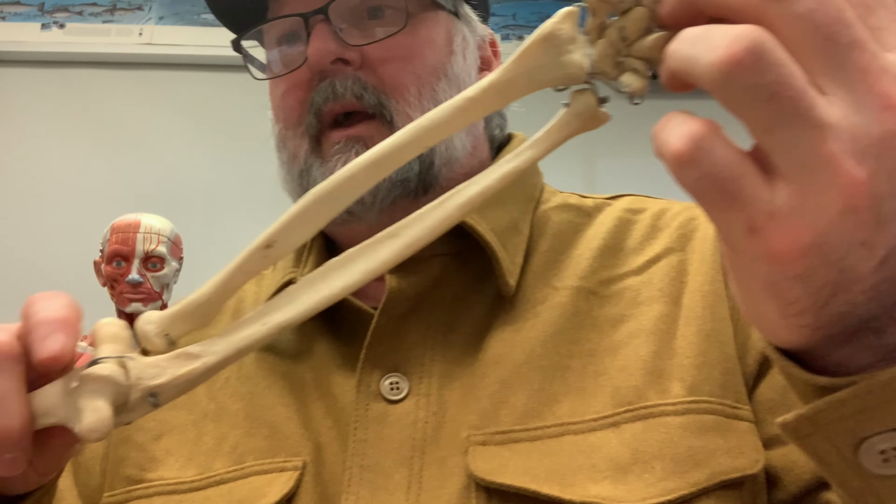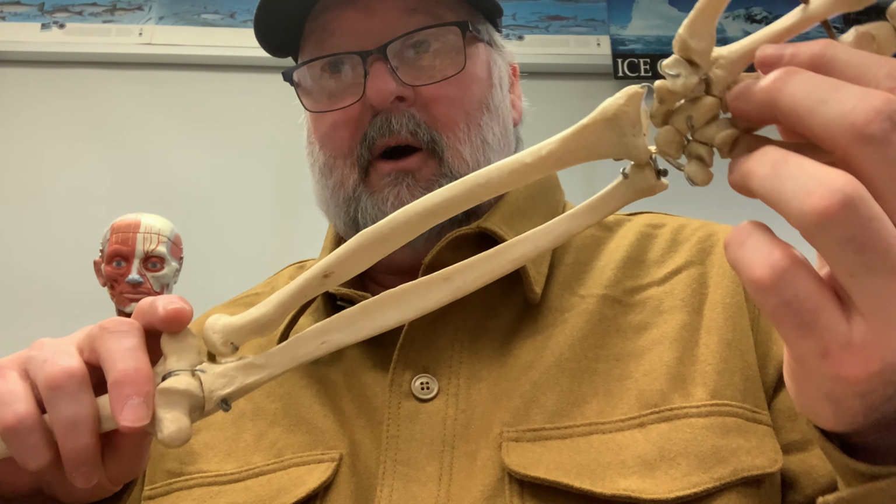And always think about radial pulse. Where do you take the radial pulse? You take it on the thumb side. So that's the side that the radius is. Okay, so we have radius and we have the ulna.